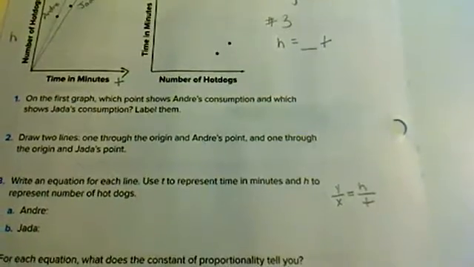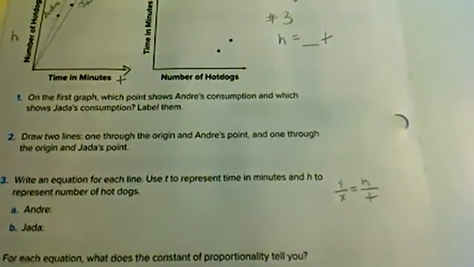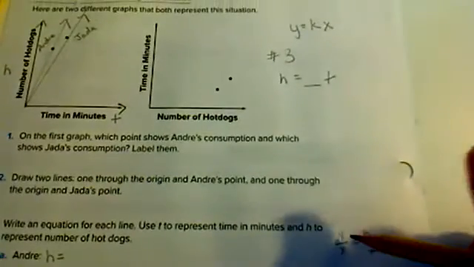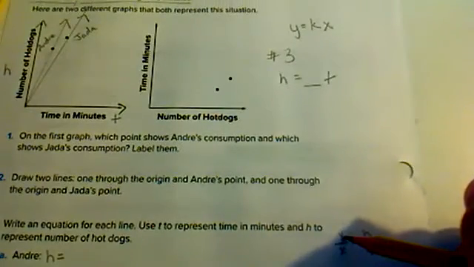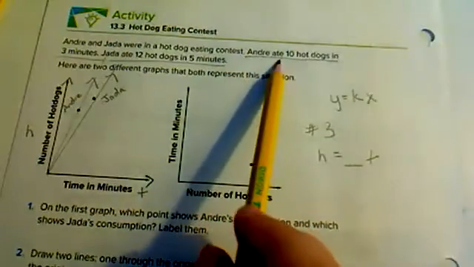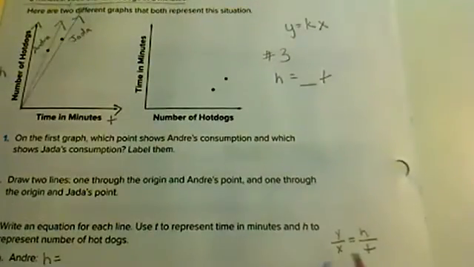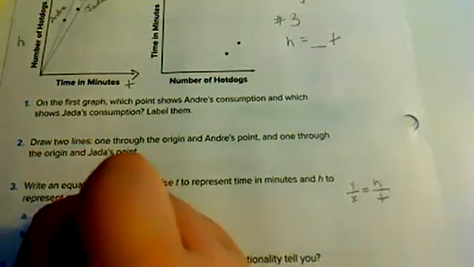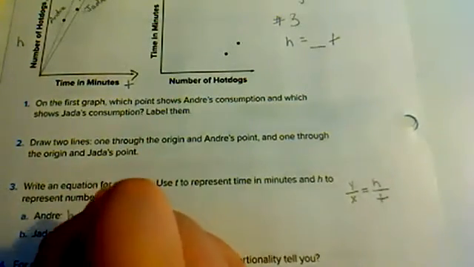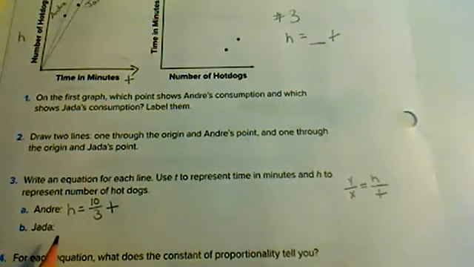So in this case, Andre would have an equation of h equals how many hot dogs did he eat on our y-axis. So if we look at his hot dog consumption, he ate 10. And then how long did it take him? 3 minutes. So this would be 10/3 of t. We would do the same thing here for Jada. I want you to go ahead and try to write hers on your own. Pause the video.